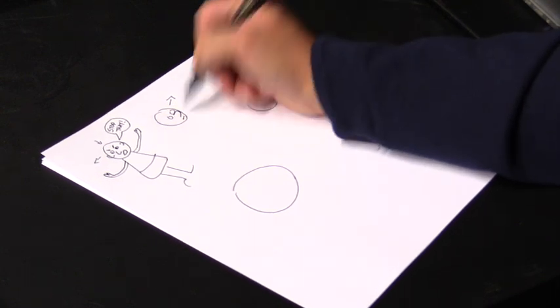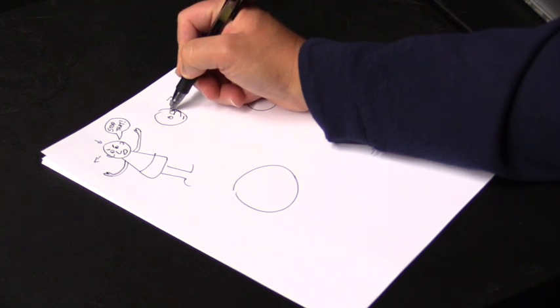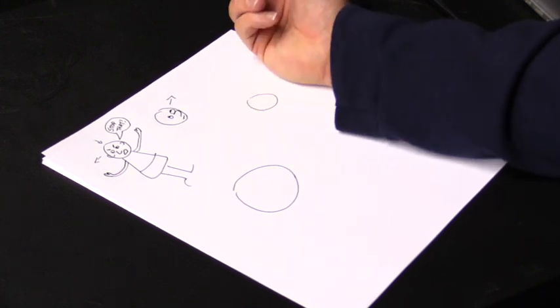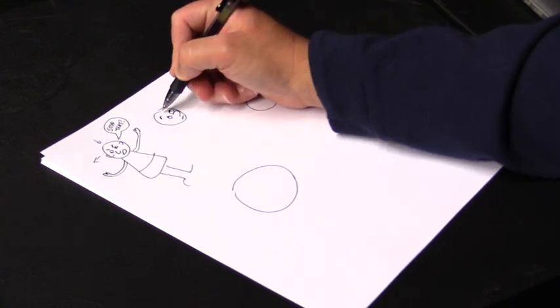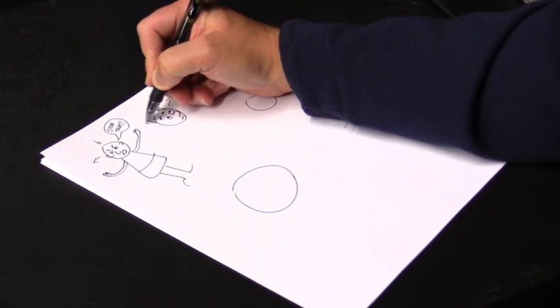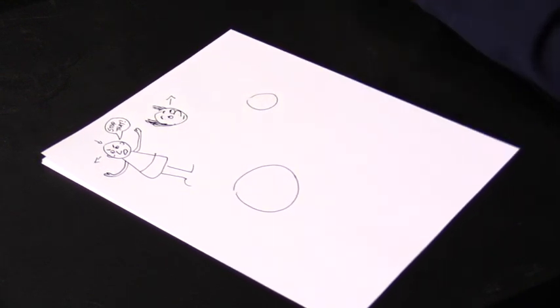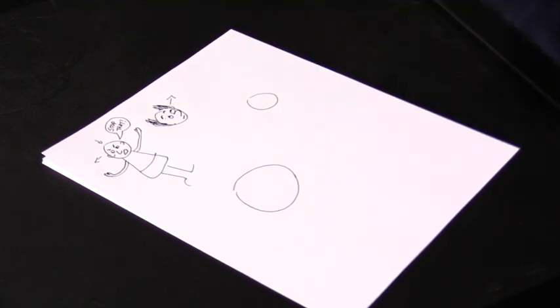And I'm just going to give him a straight mouth. Maybe I'll make this one looking kind of up a little bit, like that. And then I'm going to do really high eyebrows. And this person maybe isn't very happy with their haircut because they cut all of the middle and left the sides, right?